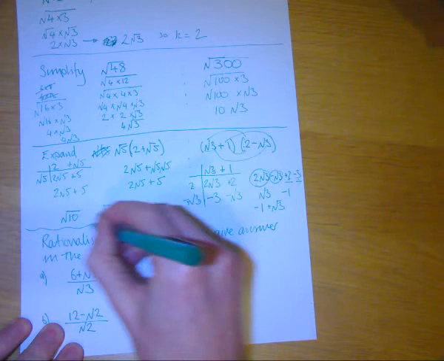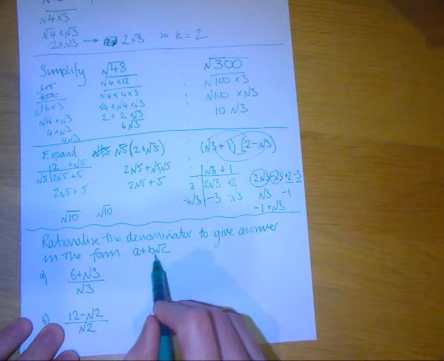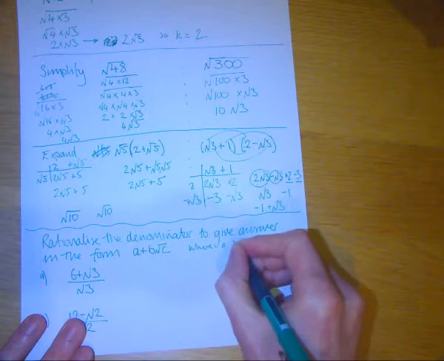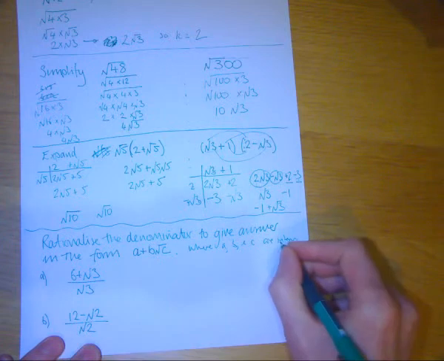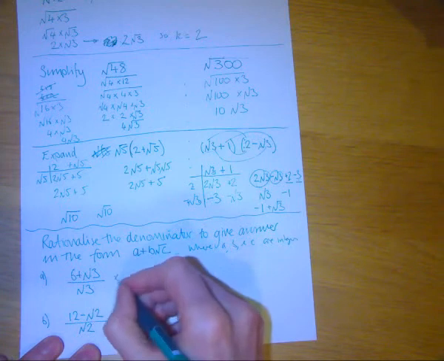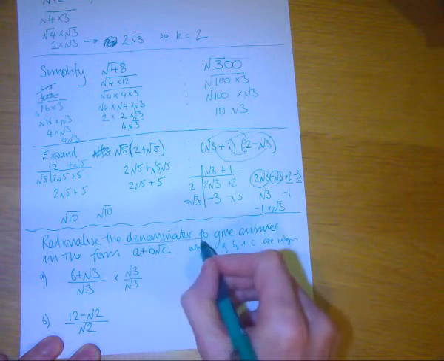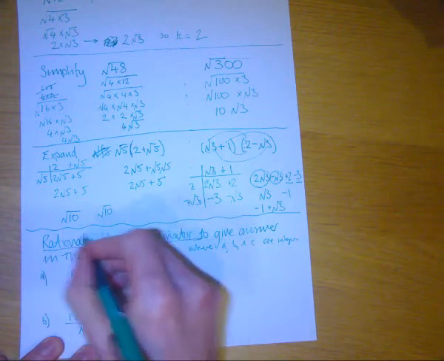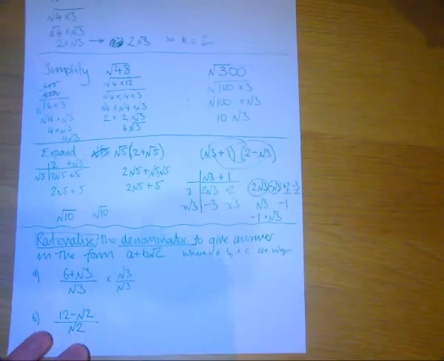Right, this question, let's section that one off. It is: rationalise the denominator to give the answer in the form a plus b root c, where a, b and c are integers. Okay, here we go. So I'm going to times the top and the bottom by the square root of 3. The denominator of your fraction is the bottom of your fraction. Rationalise means take it from irrational, i.e. the square root, into a form that's a rational number.